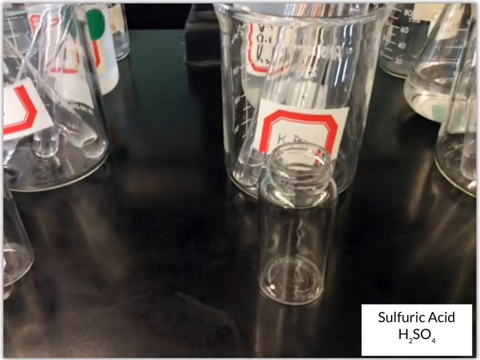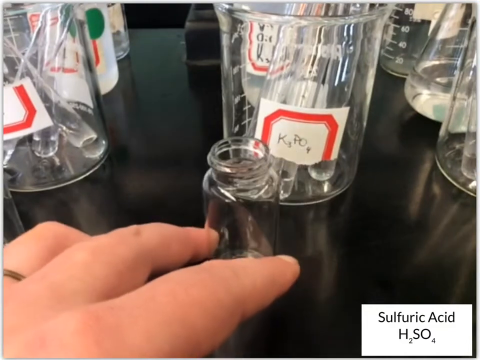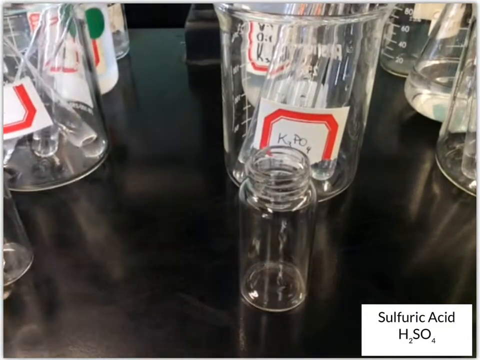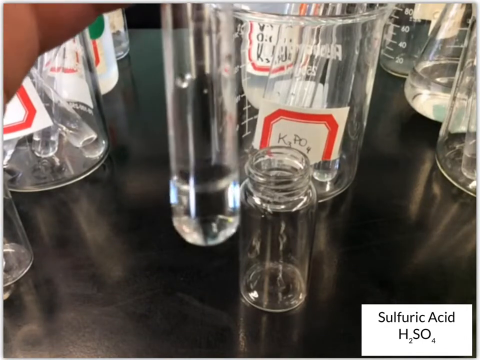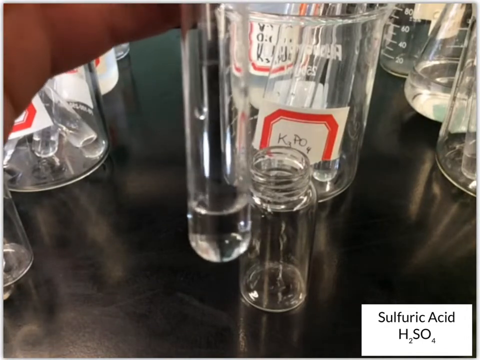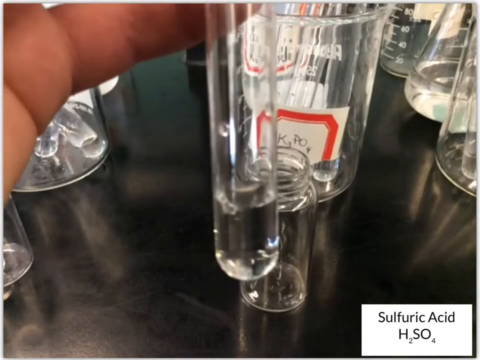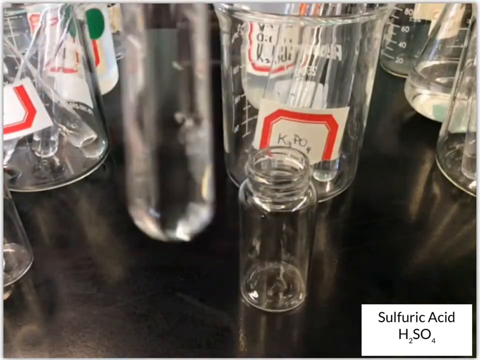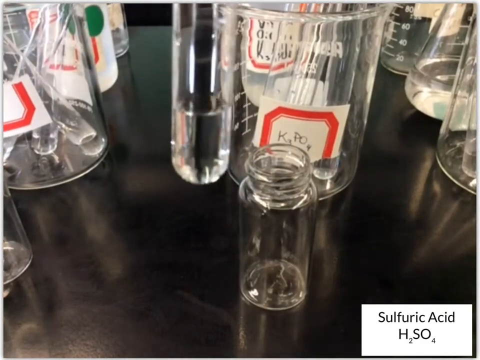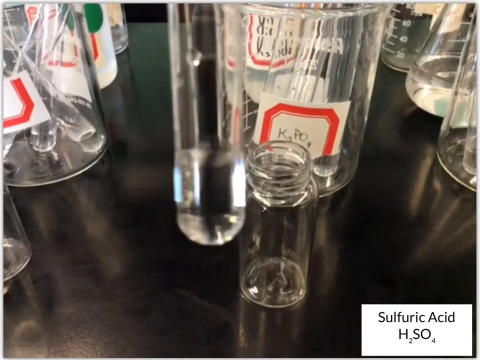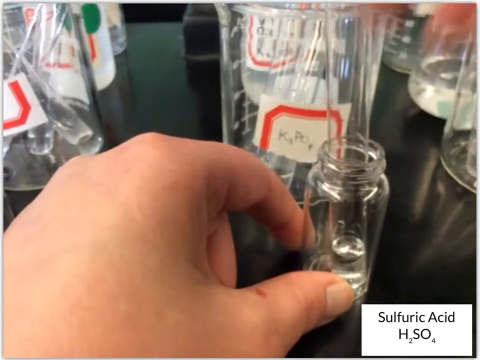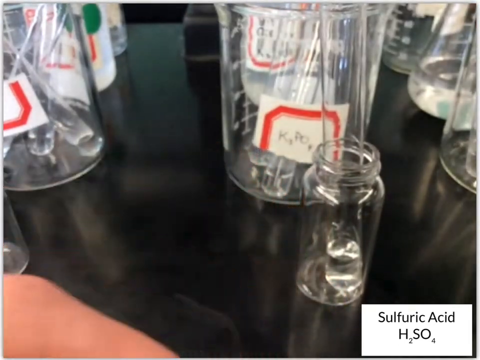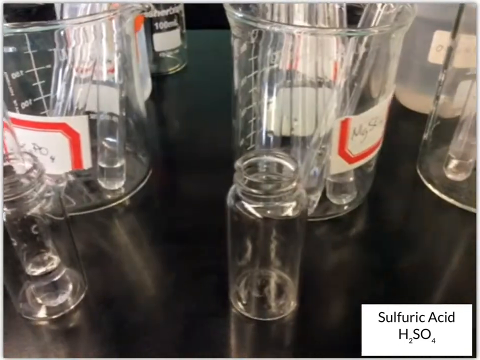Okay, next we've got K3PO4, another clear, colorless solution. We'll add our sulfuric acid. It doesn't look like anything changed, so that one's no change, potassium phosphate and sulfuric acid.